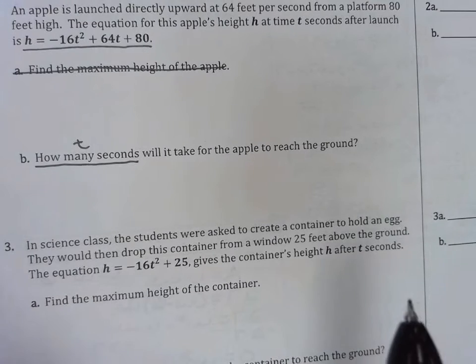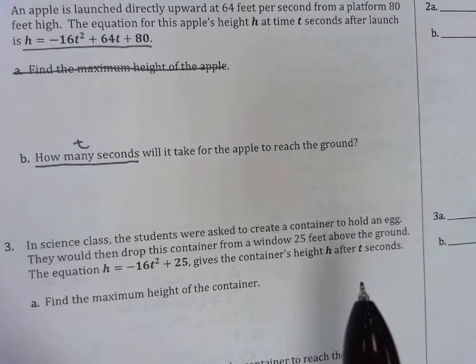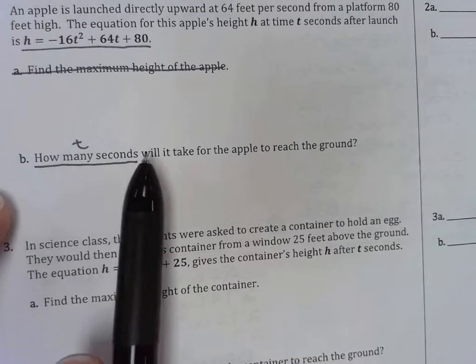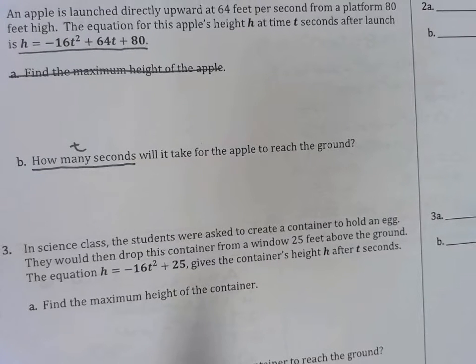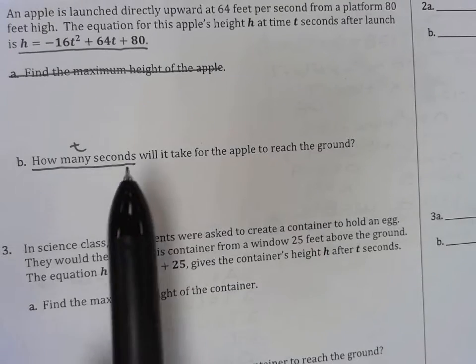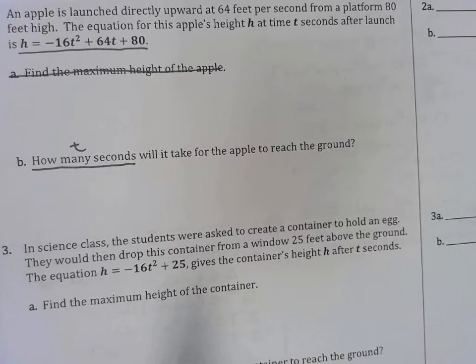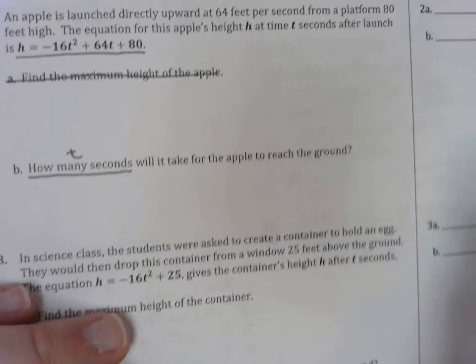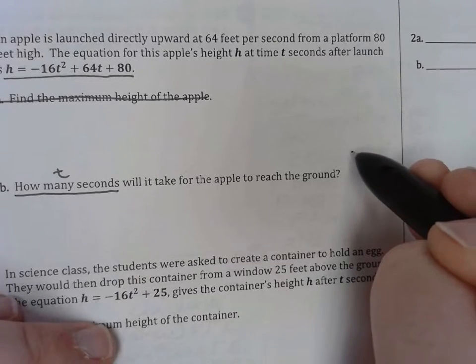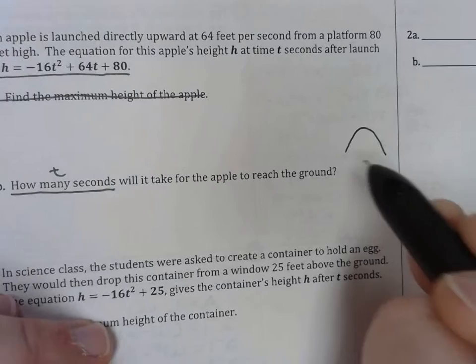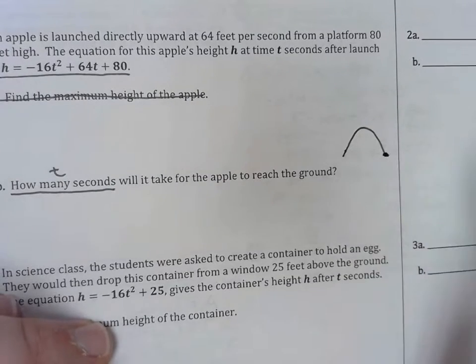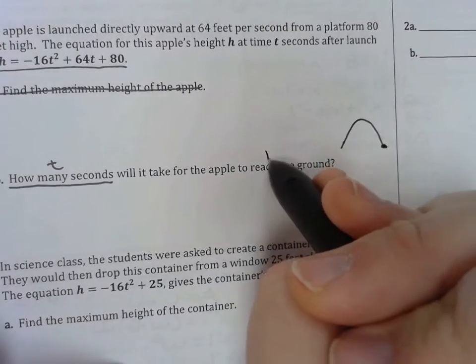Well, what do they tell me about the height? I want to know how many seconds it will take for the apple to reach the ground. What will the height be if the apple reaches the ground? If I throw an apple up and it comes back down, what will the height be when it hits the ground? 0.